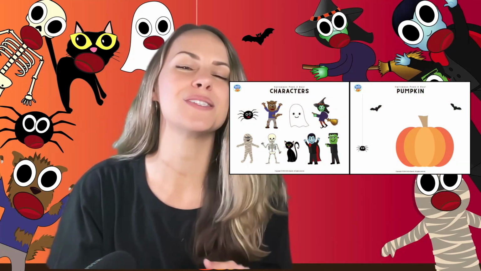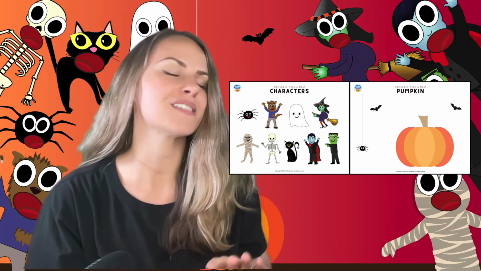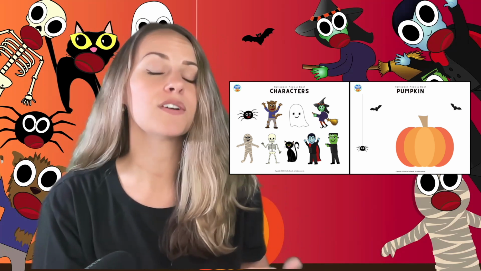GoGo members will also get access to a printable PDF that includes all of the Halloween characters shown in the story, as well as a picture of the pumpkin scene for some hands-on play. This PDF can be used in person or emailed over to the grown-up for a virtual session, and it comes in color and in black and white.